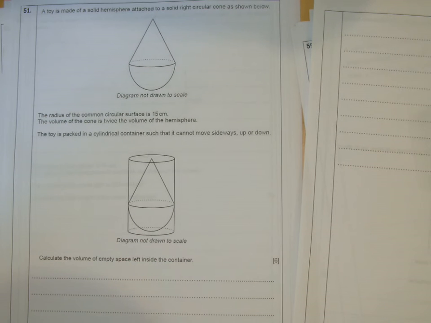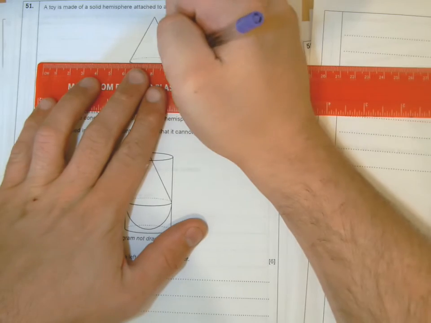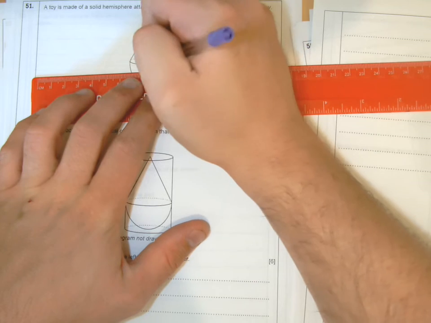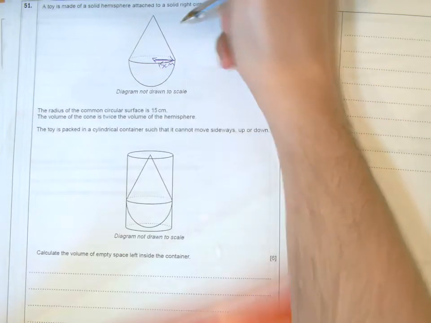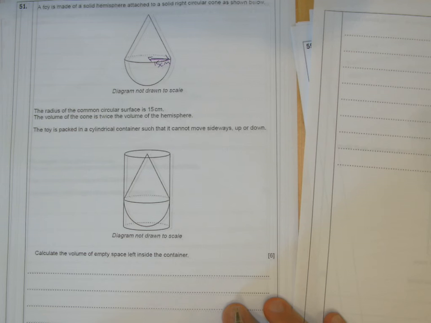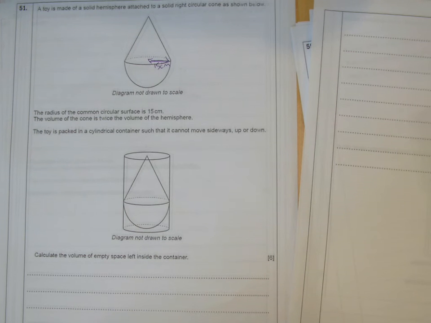Okay, so a toy is made of a solid hemisphere attached to a solid right circular cone as shown below. The radius of the common circular surface is 15, right? So we'll put that in there. The common surface is where they contact. 15 there. The volume of the cone is twice the volume of the hemisphere. Okay, so that's important maybe for later.